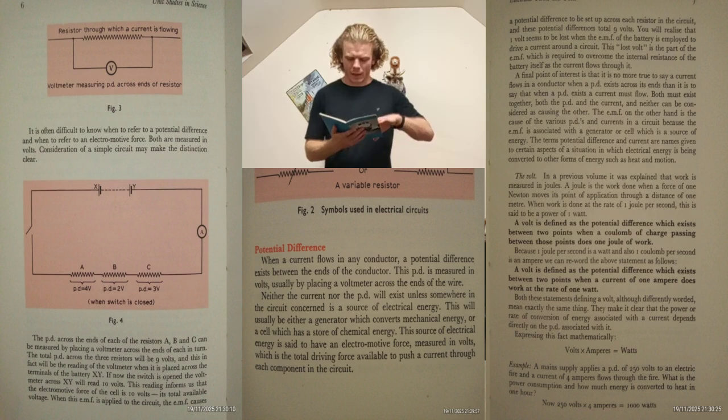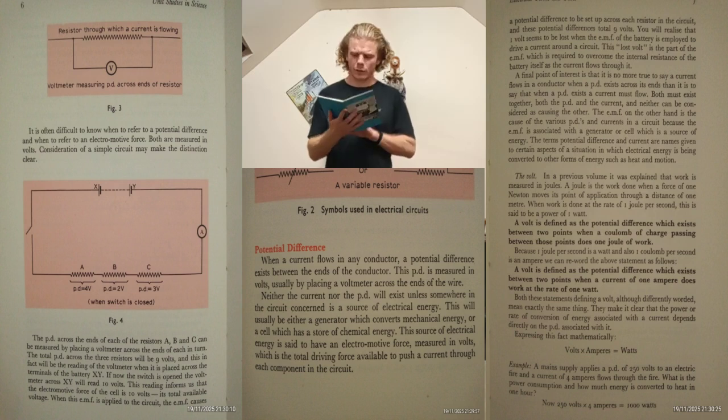Hi and welcome. I'm trying to learn electrical engineering today: potential difference. After we've done it, we're going to do leg injury prevention training. And if you participate in the leg injury prevention training, then it's very harmless. Potential difference.